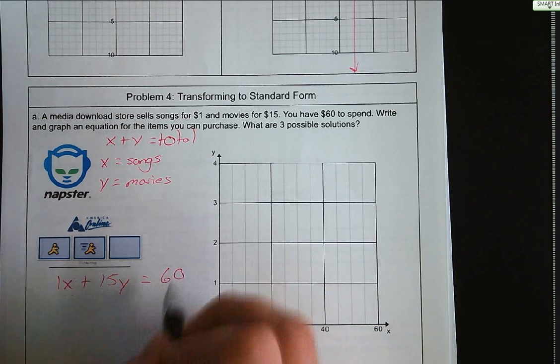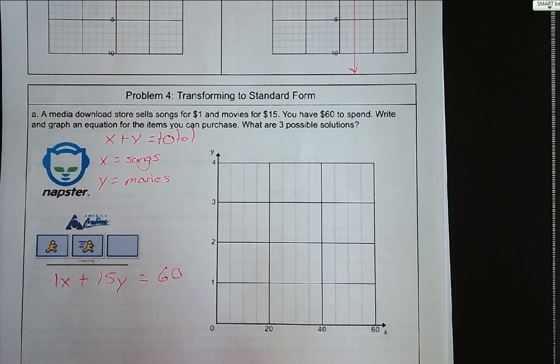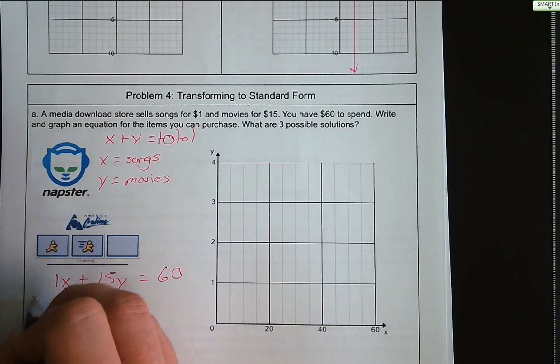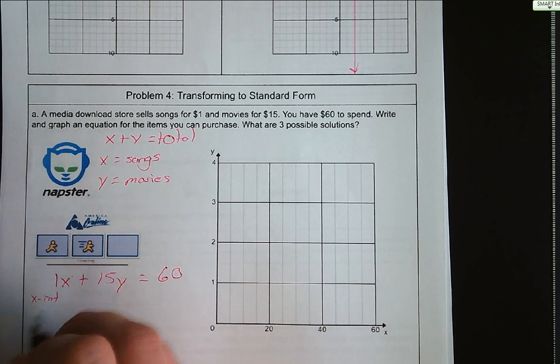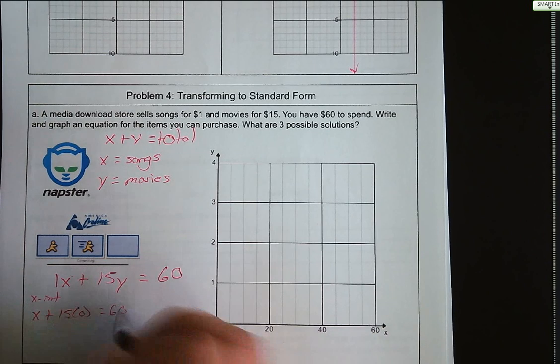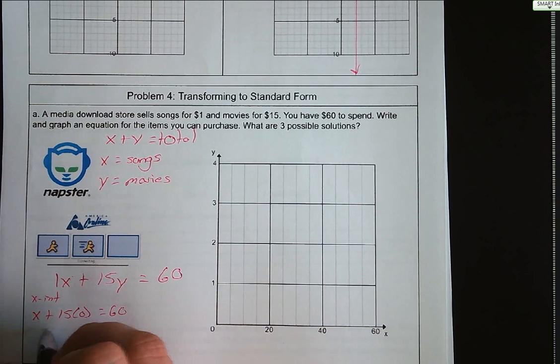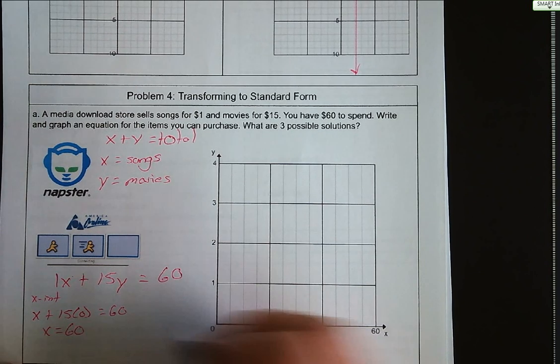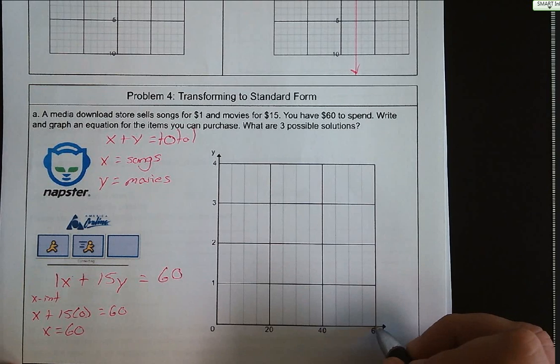If we're going to spend all of our money, we need to have some combination that's going to equal that amount. Now we can use our two intercepts to graph this equation again. To find our x-intercept, we plug in 0 for y. So we just have x plus 15 times 0 is equal to 60. So x is equal to 60. If we were to only buy songs, we could buy 60 songs.